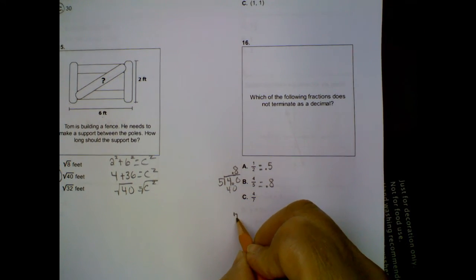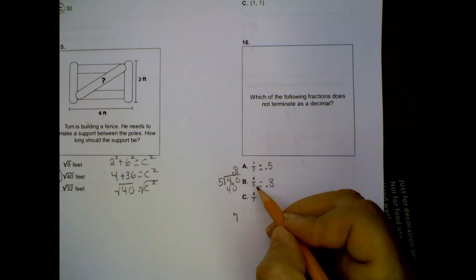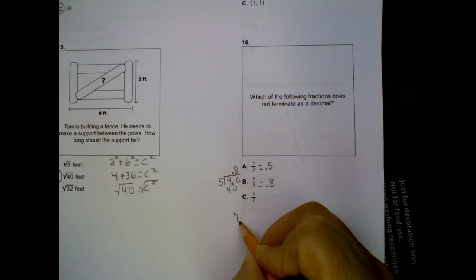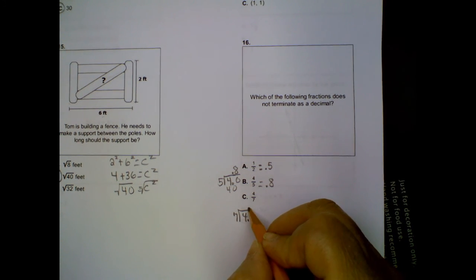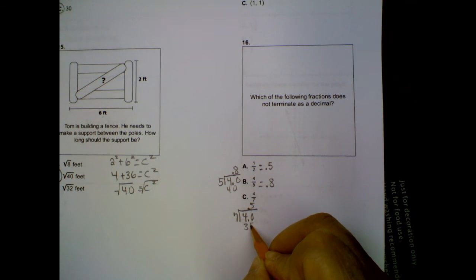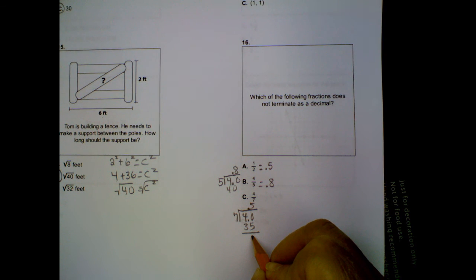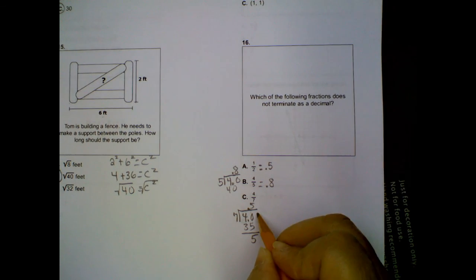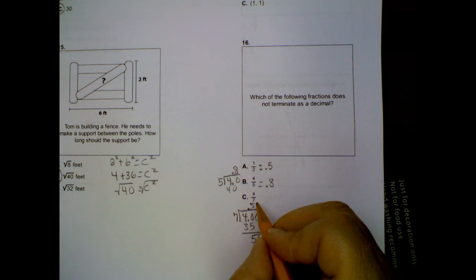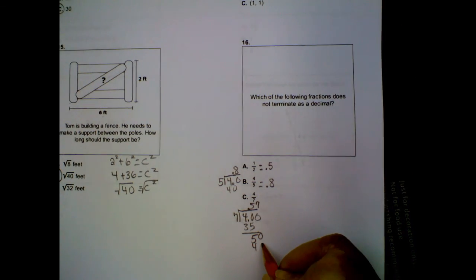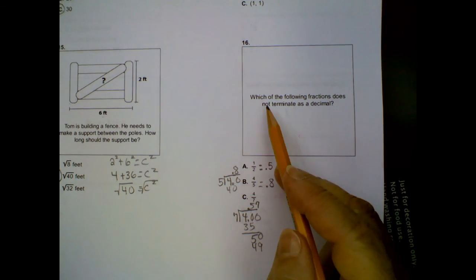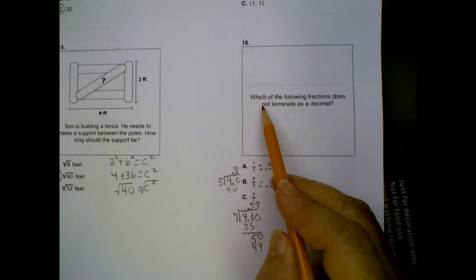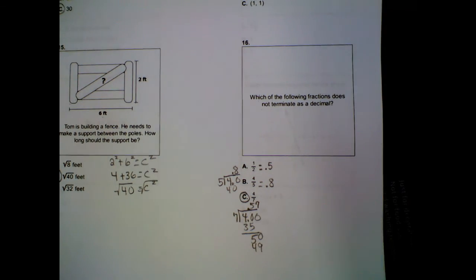Now, looks like I'm going to pick this out of process of elimination, but let's just try 4 divided by 7. So I put my decimal. 7 will go into 40 5 times, which is 35. Bring down, subtract, I get 5. Bring down another 0. I have 50. 7 will go into 50 7 times, which is 49. What do we see happening? It is not ending. So it says, which of the following fractions does not terminate? We're going to assume it is C because the other 2 did.